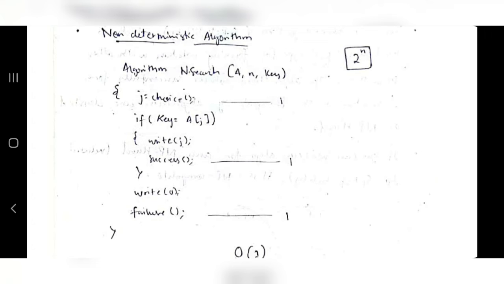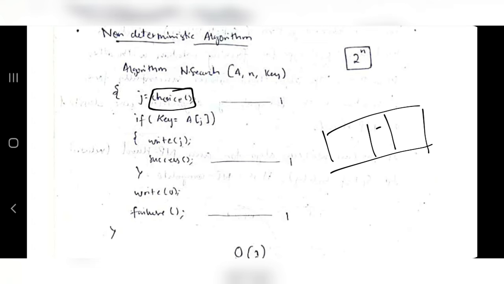Now I don't know how to implement this one. Choice, what does it do? It will just take the key here, which is 9, and give me the location. Yet till now we don't know how to implement this and what lines of code we need to write to get this algorithm done.